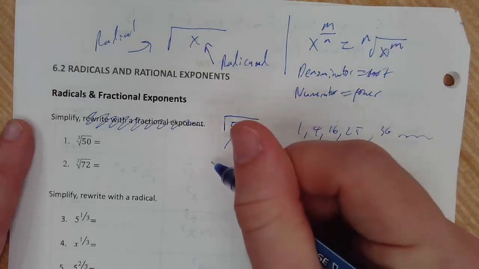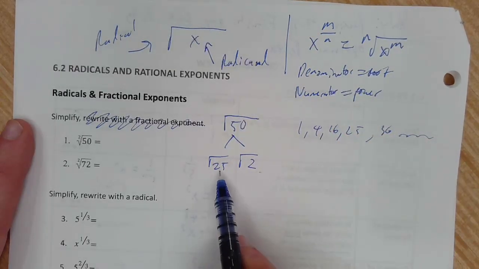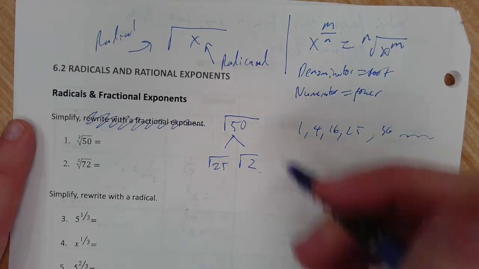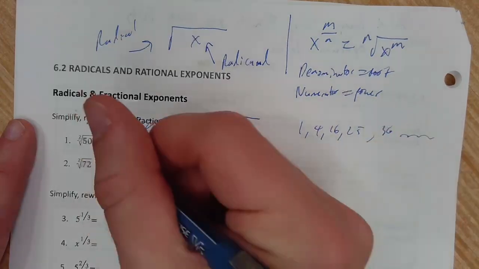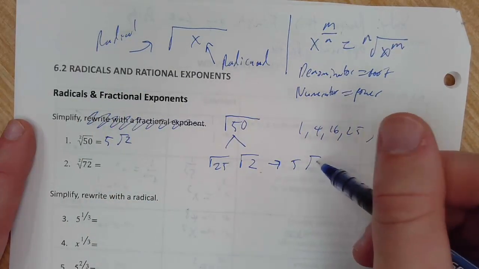So this will split into root 25 and root 2. Root 25 times root 2 is 50. That's what I mean by fitting in. It's a factor of 50. Root 25, remember, that's just 5. So the answer to this would be 5 root 2. Does that make sense? This is 5 root 2.